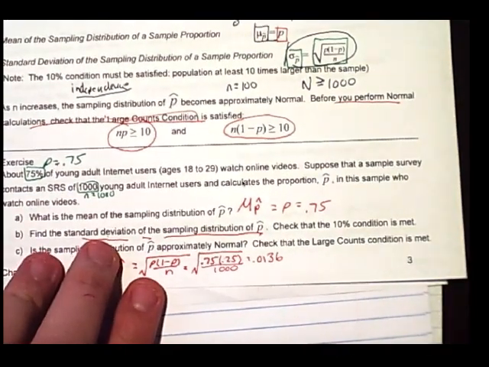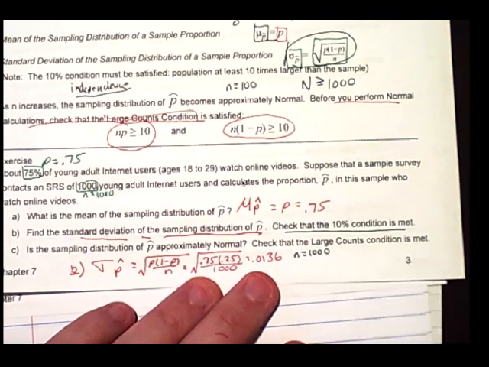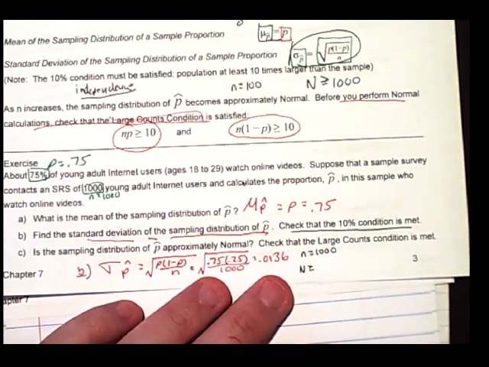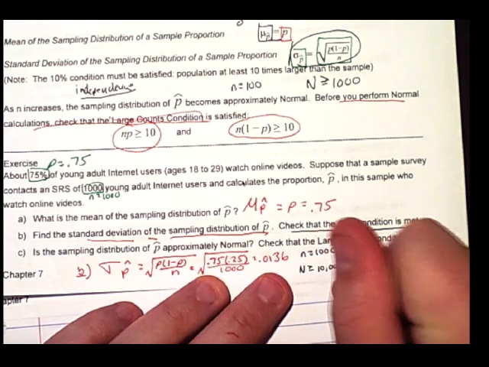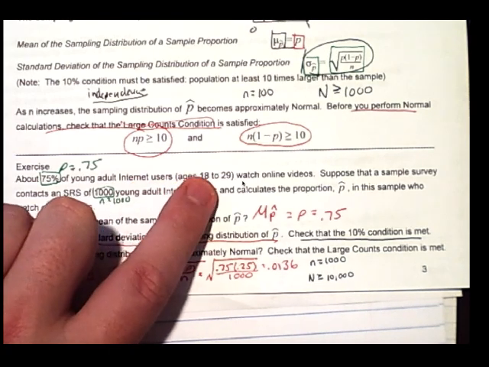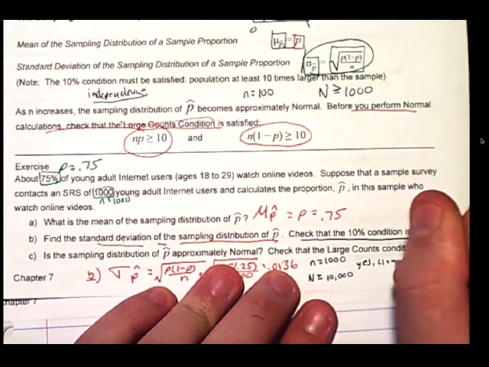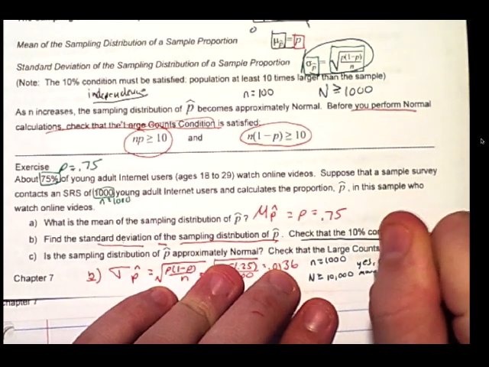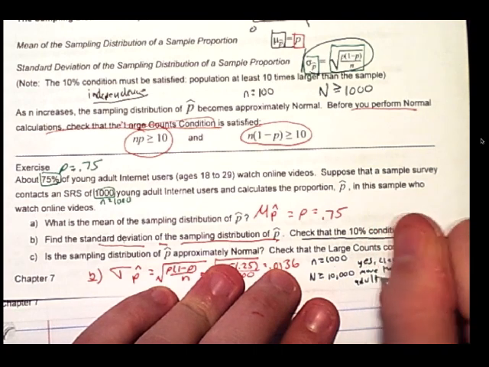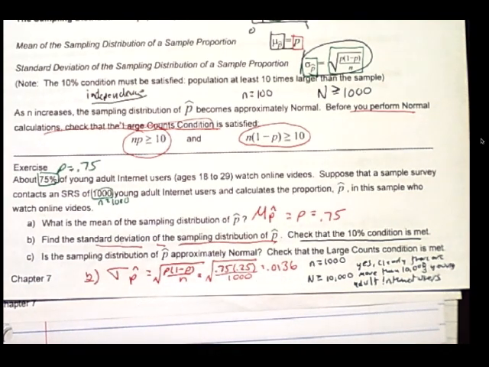And now let's do the second part. It says check that the 10% condition is met. Here we have 1,000 people as our sample size. So what would our population size have to be? At least 10 times more than this. So ask yourself, are there at least 10,000 young adult internet users between ages 18 to 29 in the world? Would that make sense? We would say yes. Clearly, there are more than 10,000 young adult internet users. So that's how we would respond to the 10% or the independence condition.